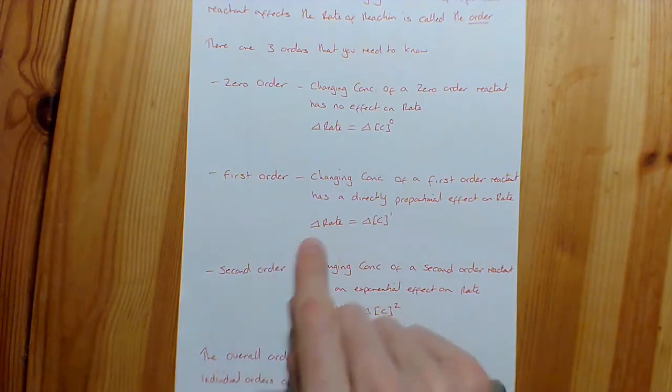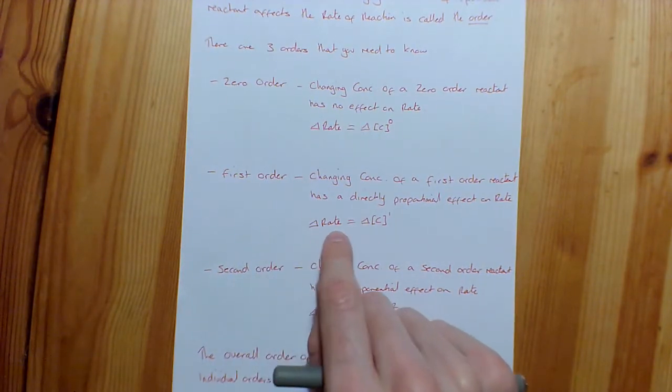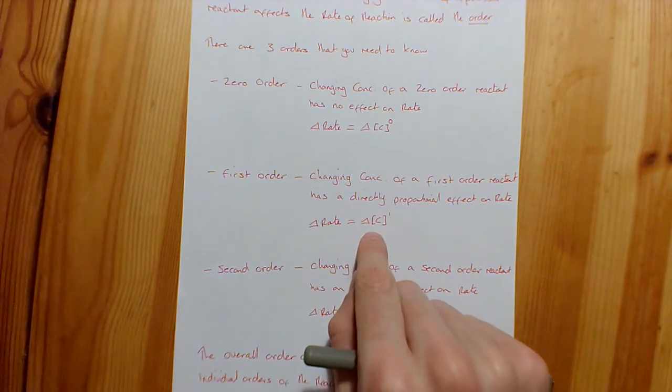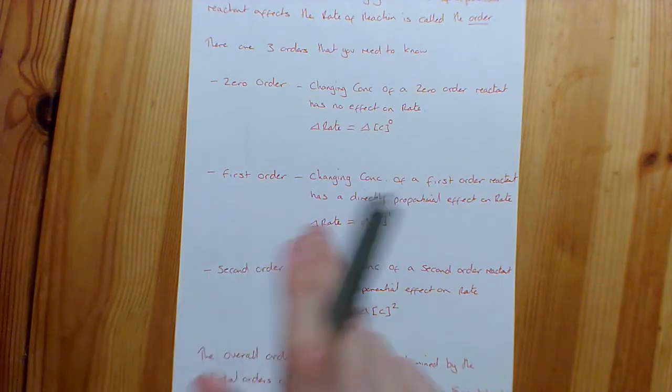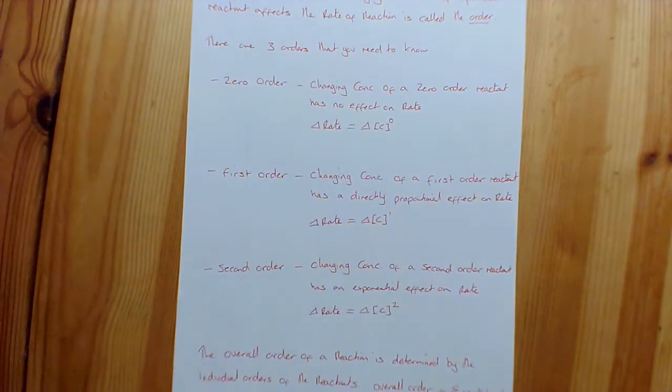And that is because the change in rate is equal to the change in concentration to the power of 1. So first order reactants can be identified because when you change their concentration, assuming everything else remains the same, then you'll get a directly proportional response to the change in rate.